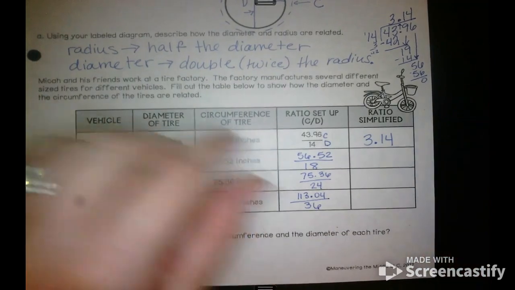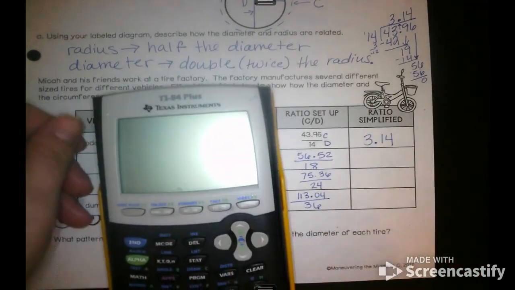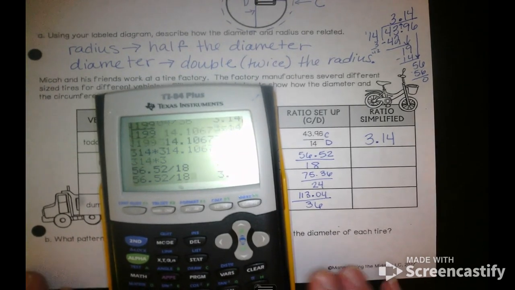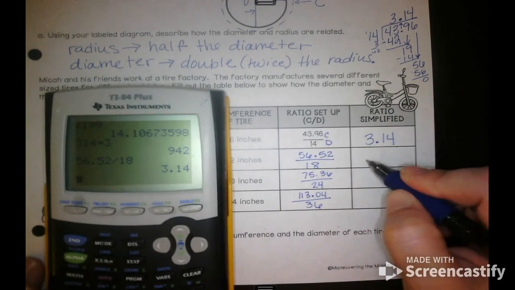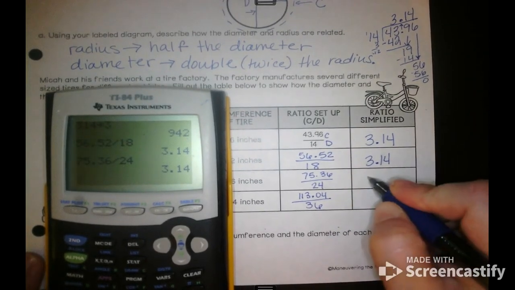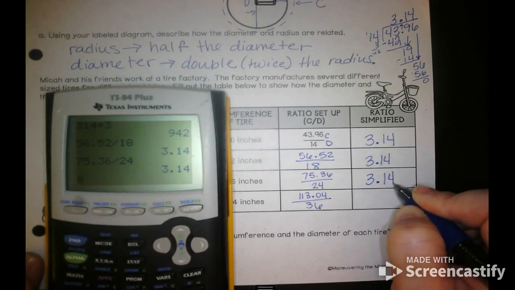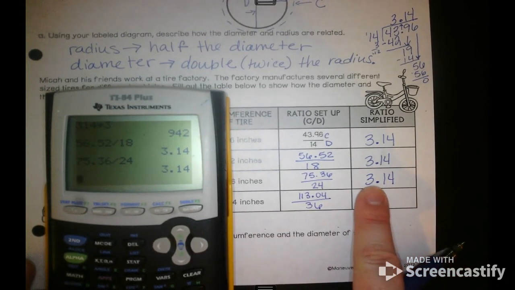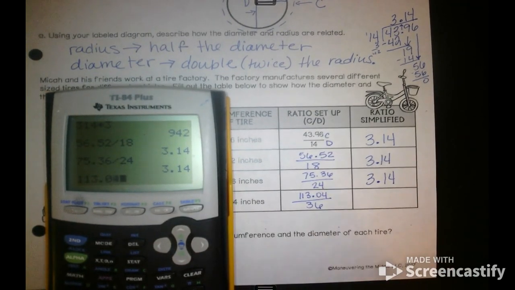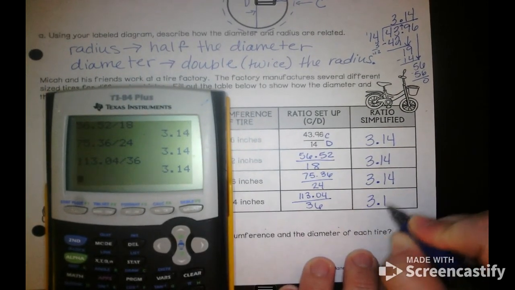Now, just to save us some time, I'm going to show you what would happen if we simplified all of them. Okay, so I did 56.52 divided by 18. What did it give me? 3.14. Okay, so the next one, 75.36 divided by 24. What did it give me? 3.14. Well, that's what we're trying to figure out, right? 3.14.